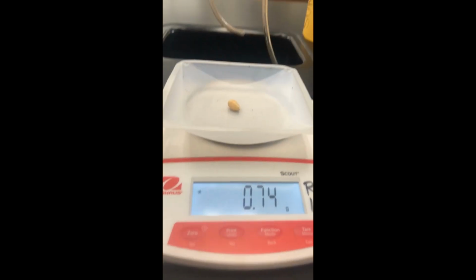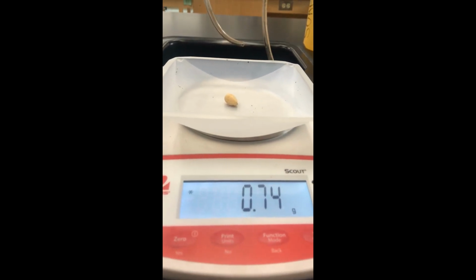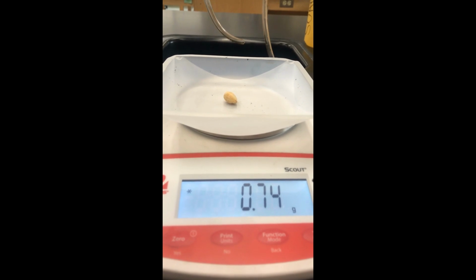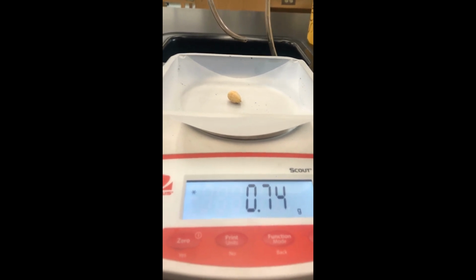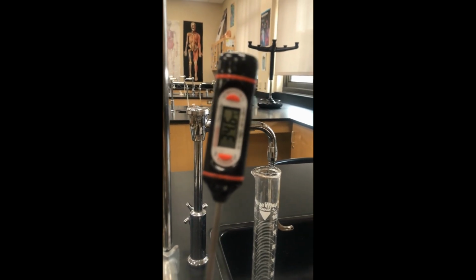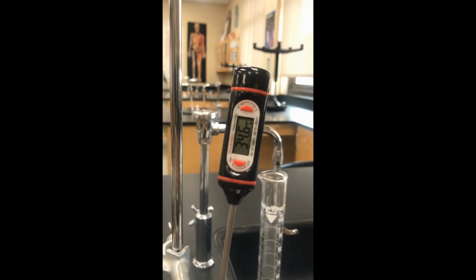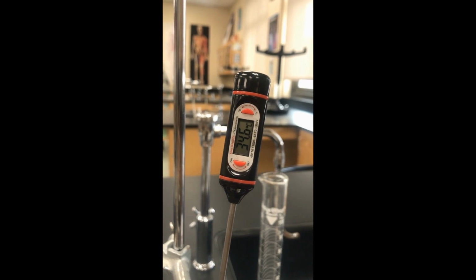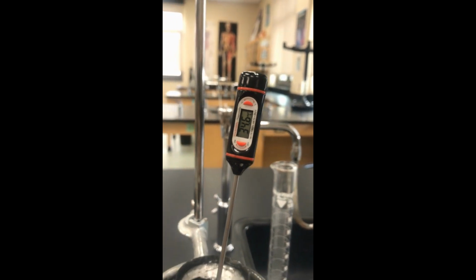All right, and now last is our peanut, coming in with an initial mass of 0.74 grams. And our initial temp before burning, we'll round that, 35 degrees before we light the peanut here.